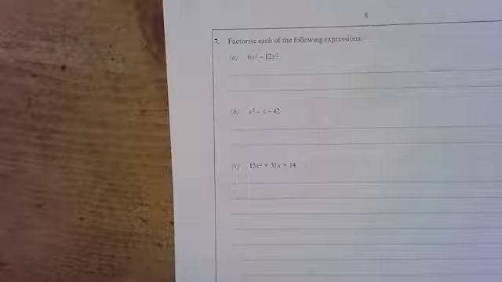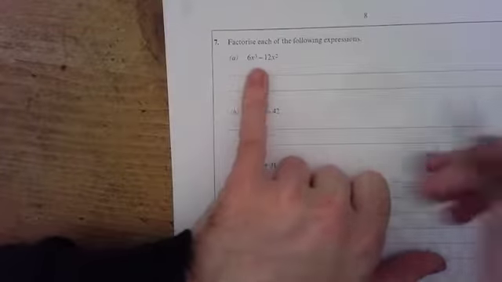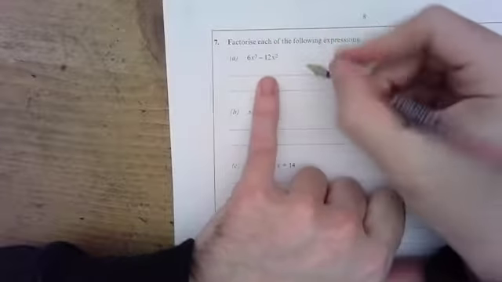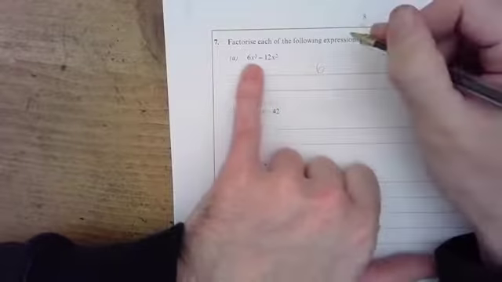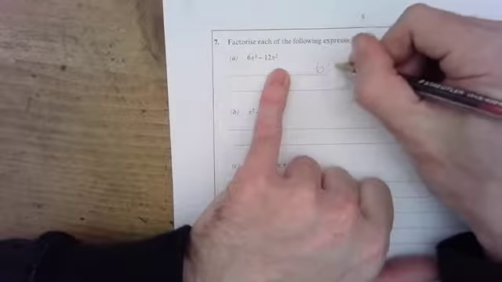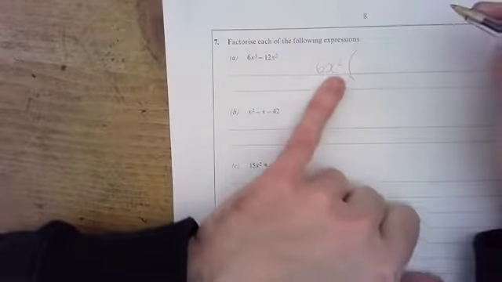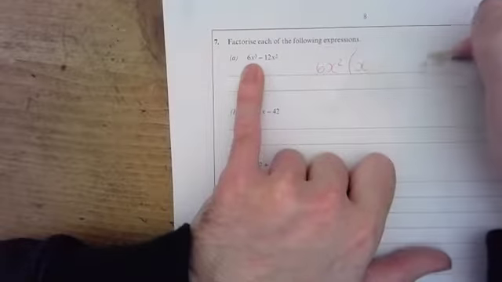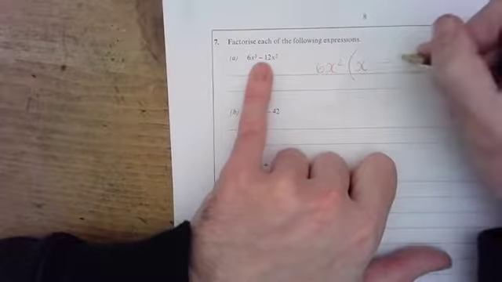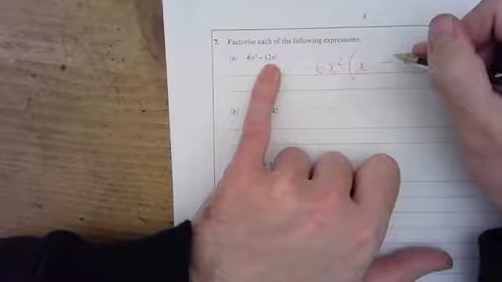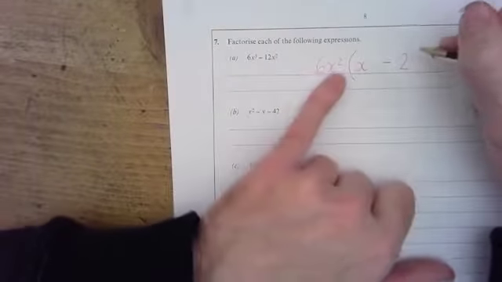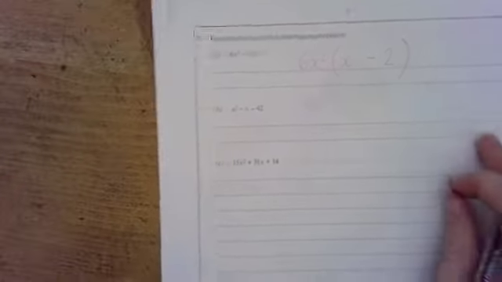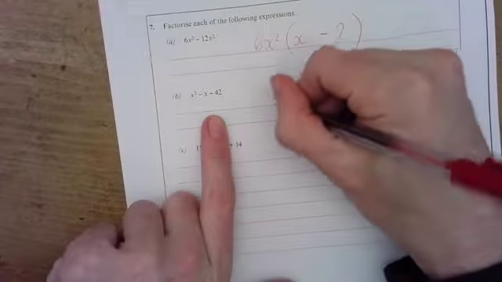Factorize the following expressions. Can't really see this coming up, but I will go through it very quickly. 6 and 12, the biggest number that goes into that is 6. x cubed and x squared, so the biggest letter that goes into that is x squared. And then 6x squared times what makes 6x cubed? Well, the answer is x. Minus sign then, and then 6 times what makes 12, so 2, and the x squared is already there. So that's that factorized.